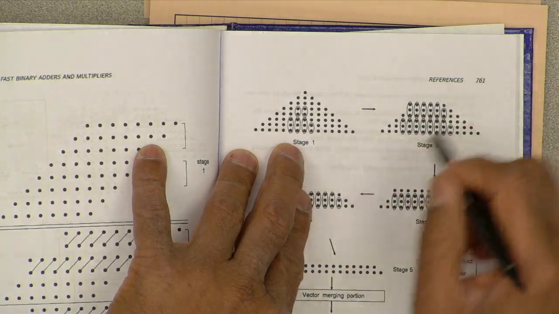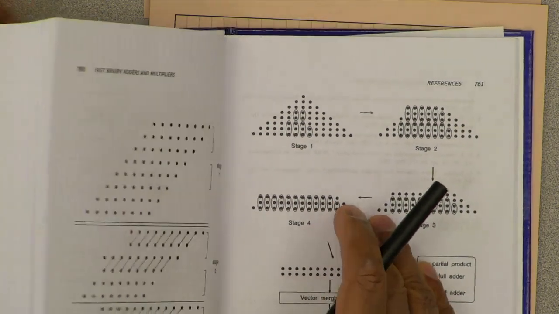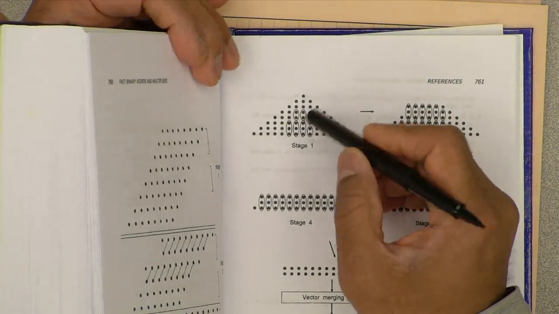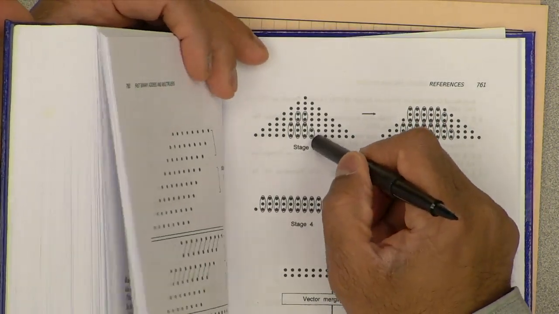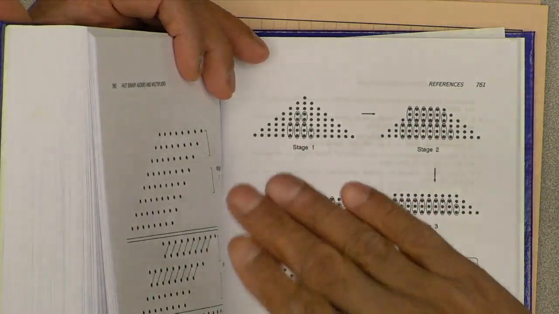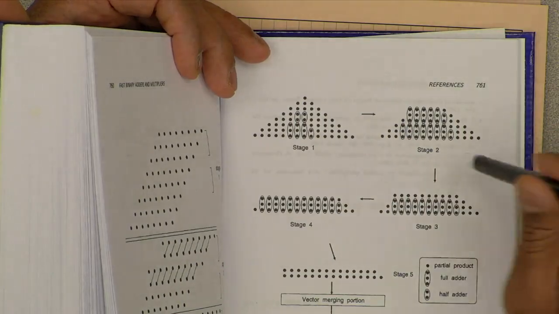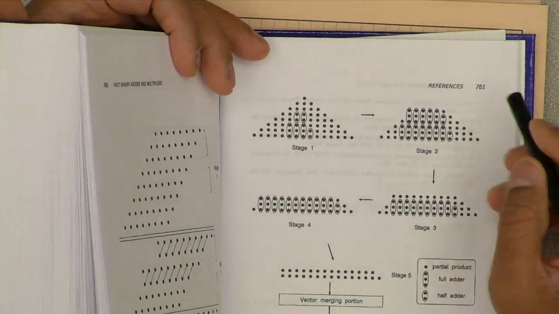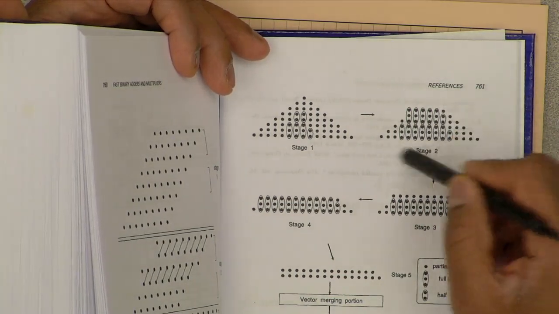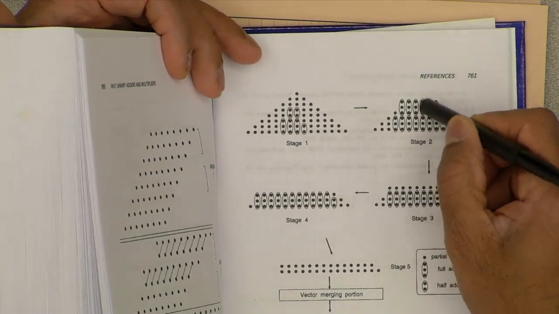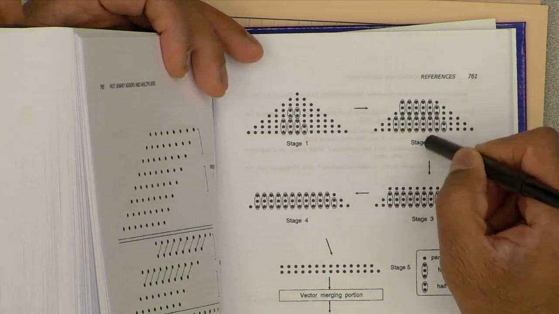The first stage of compression really involves these circles. We are trying to push down the height. That's the essential idea: the height was 8, now pushed down to 6. Just do these compressors and that's what you get. Then we do these operations here. We take these 3 and create a sum and a carry.